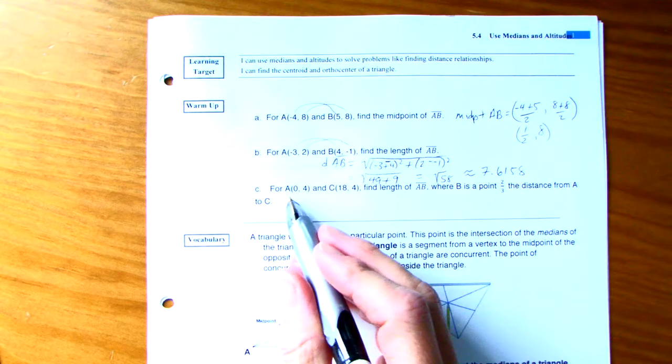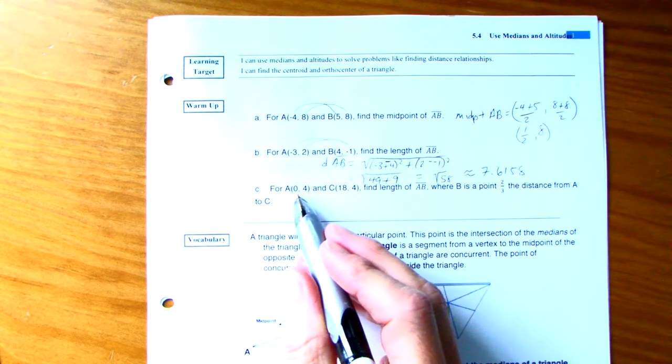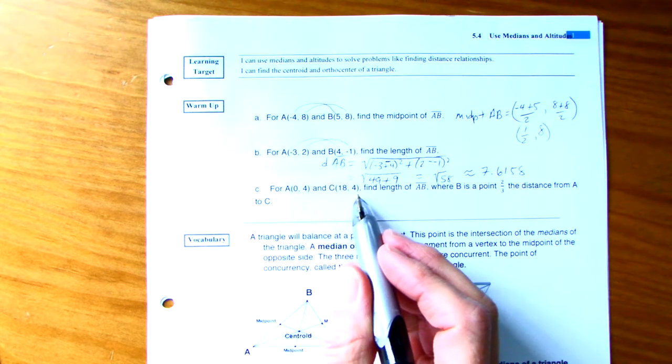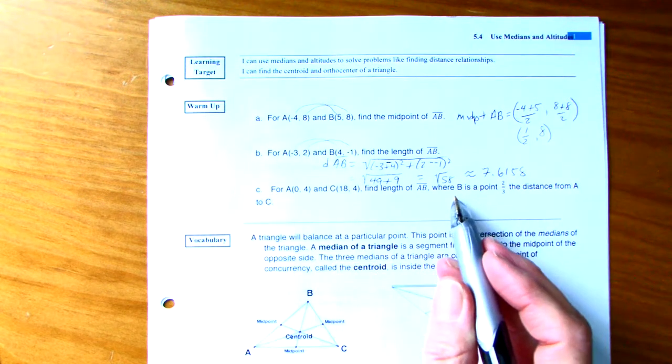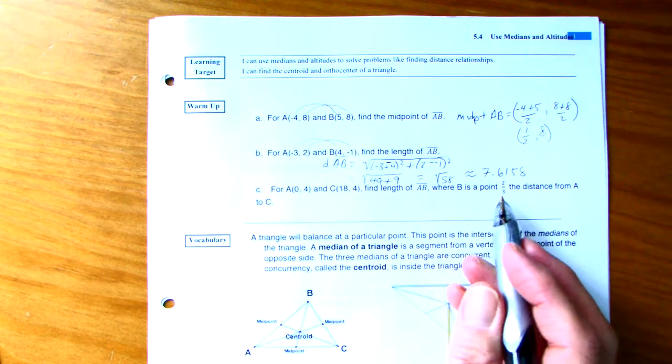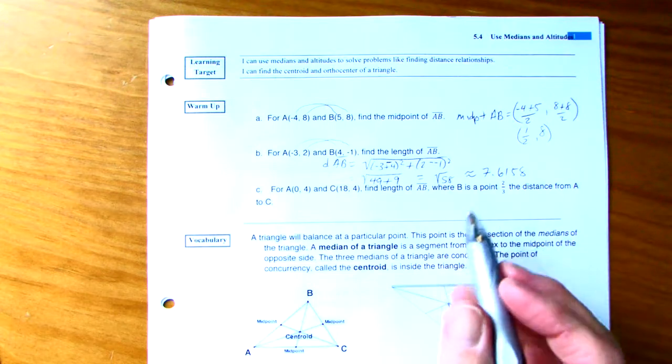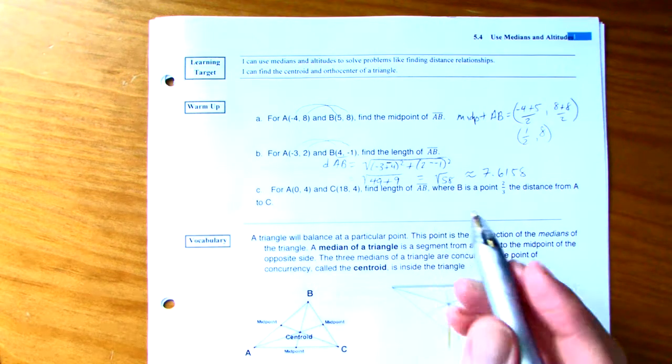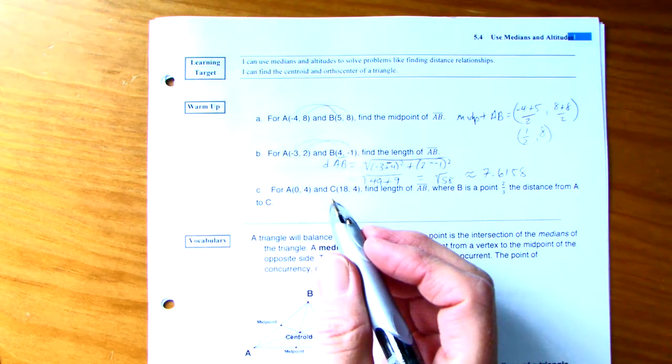All right. How about this one? A is equal to 0,4. C is 18,4. Find the length of AB, where B is the point that's 2/3 the distance from A to C. Okay. So let's see here.